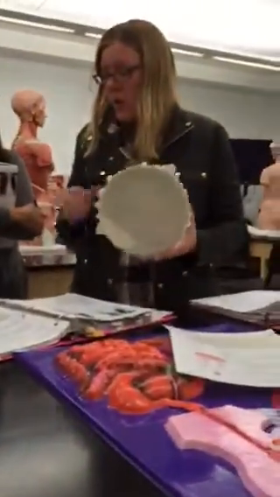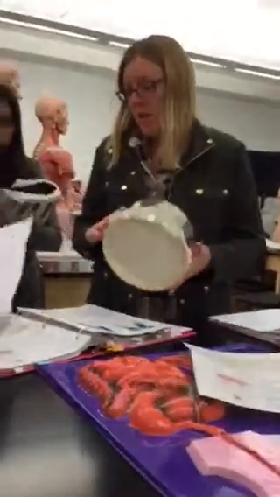Okay. So we're going to start with inhalation first. So let's fill out this box down here. And it's a little bit confusing because, again, you can't see it on the model, but in us, the diaphragm domes up.